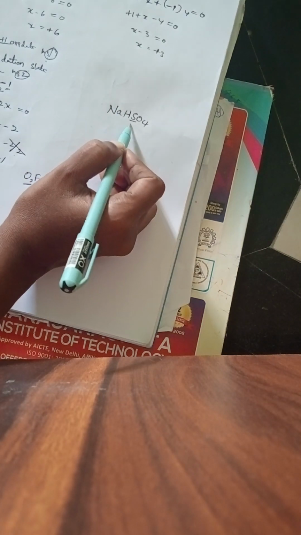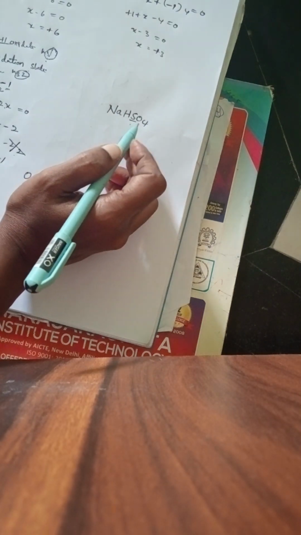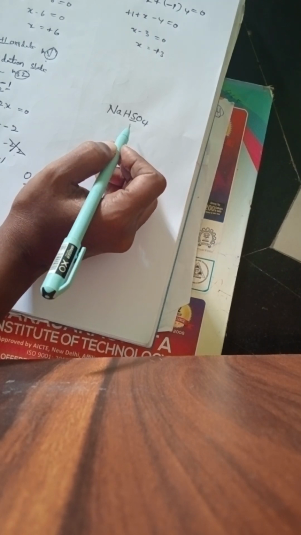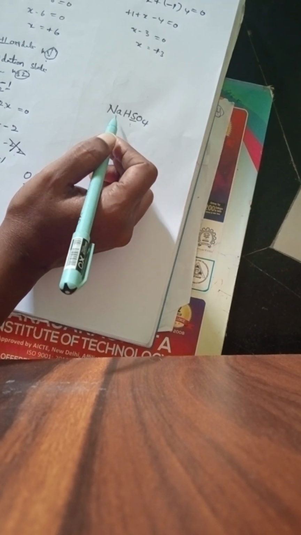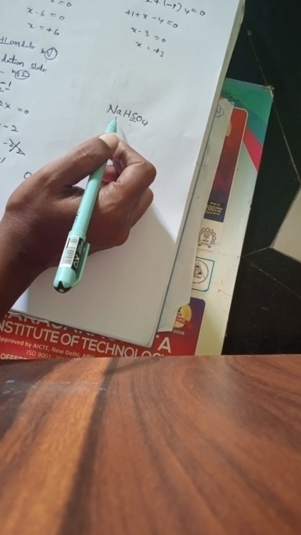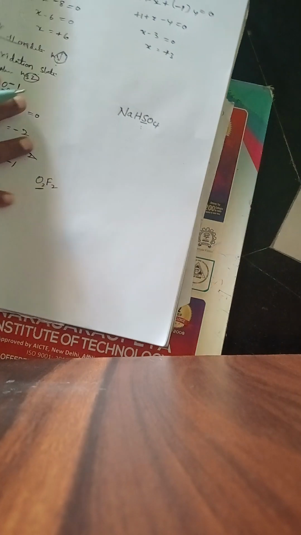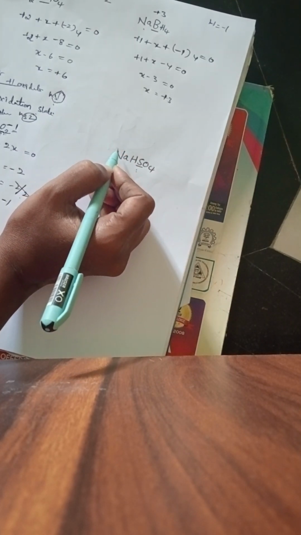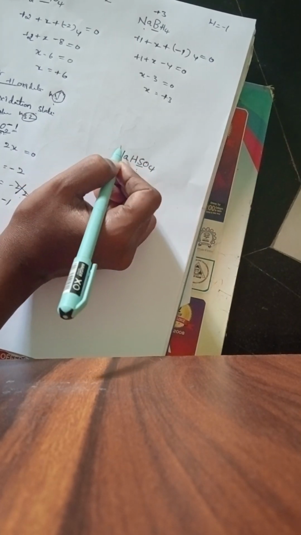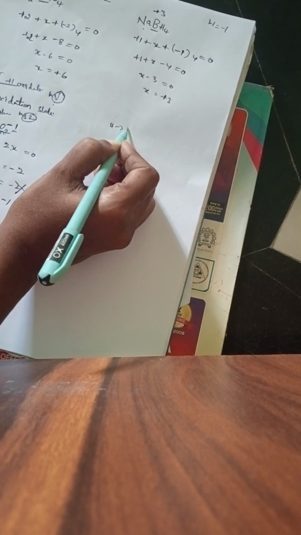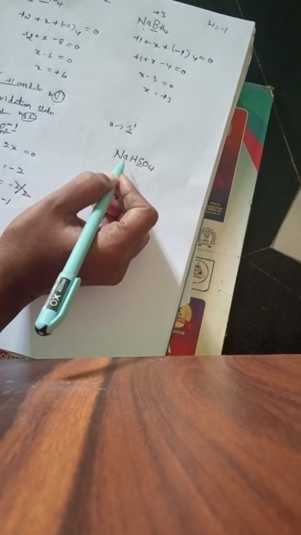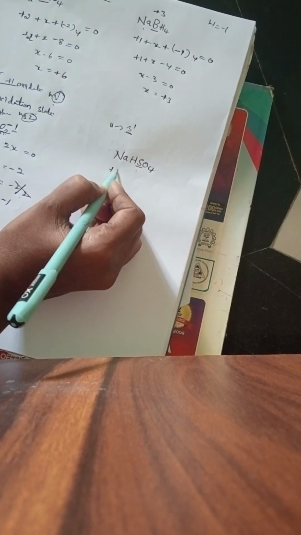Like this we have to identify the oxidation states. Next, sodium bisulfate. Sodium belongs to the first group, because sodium has atomic number 11, and its outer electron enters the s block, 3s1. So first group, plus 1.